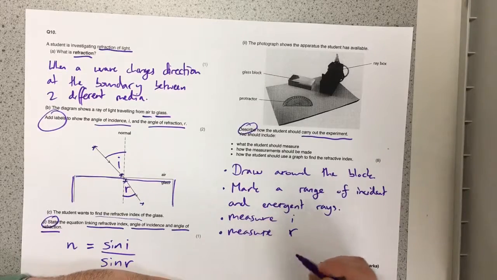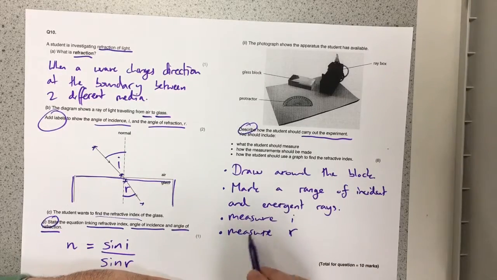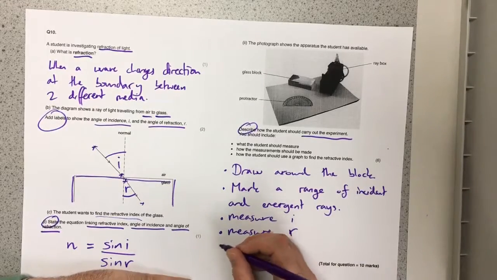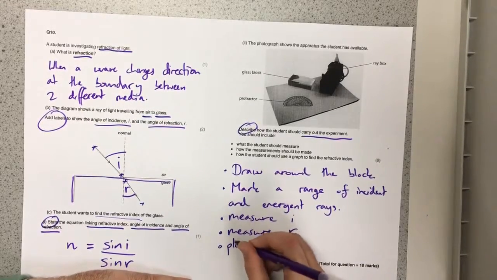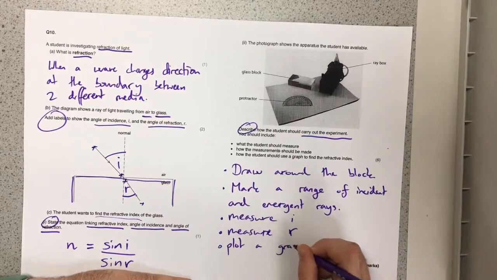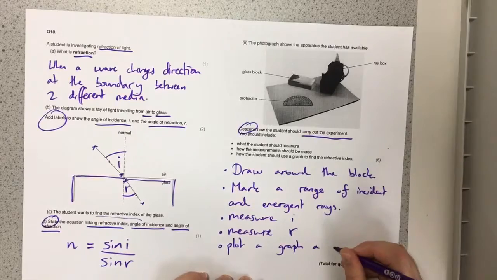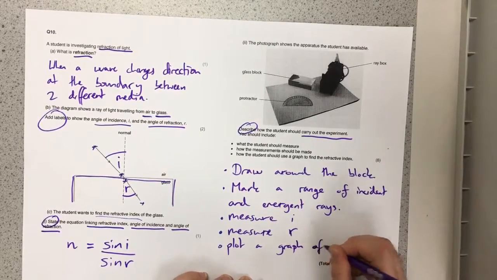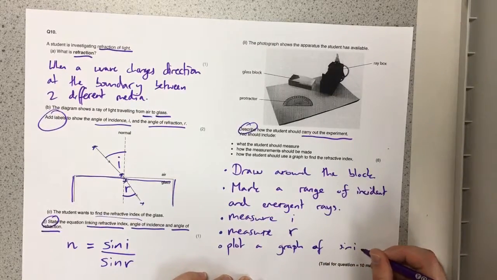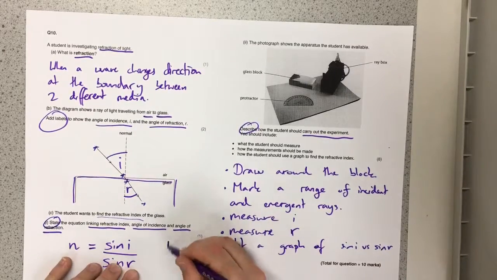Then you're going to have to plot the graph. Now, if you plot a graph of sine I against sine R, then it will look like this.